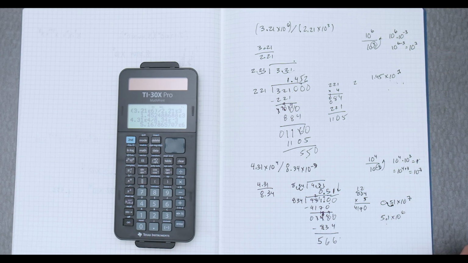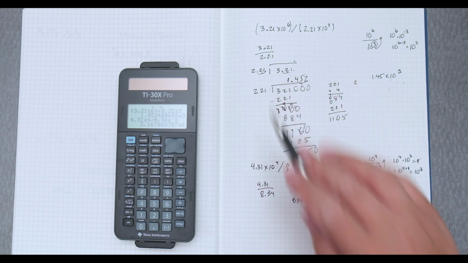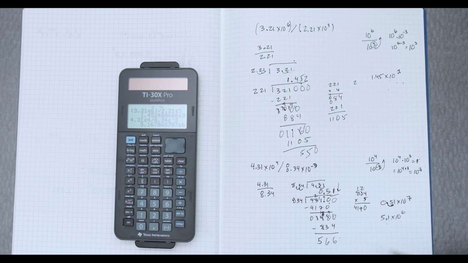Okay. So this is dividing and multiplying exponentials. I mean scientific notation, which has exponentials.